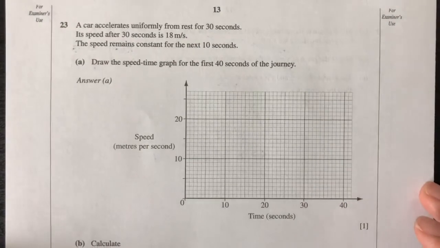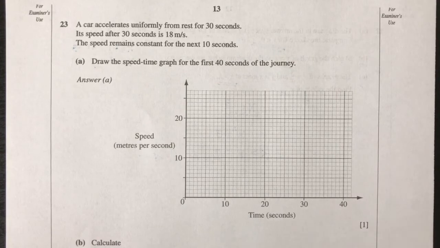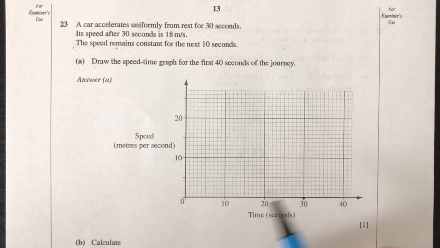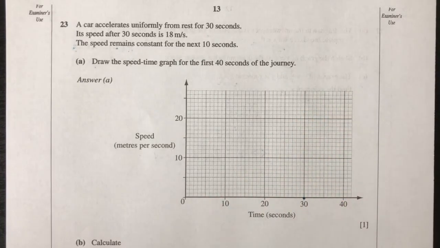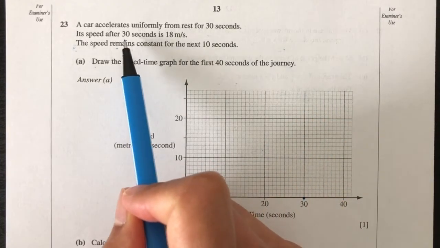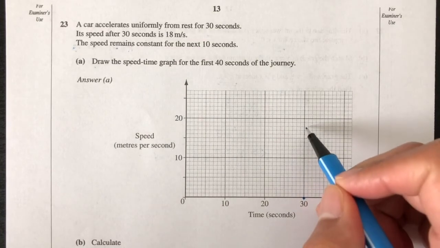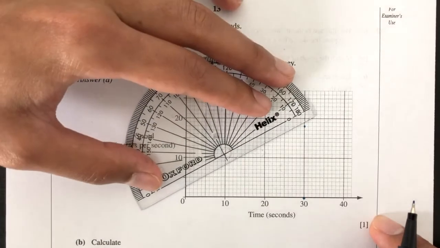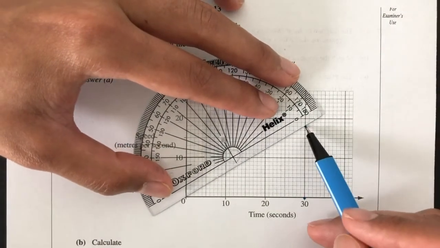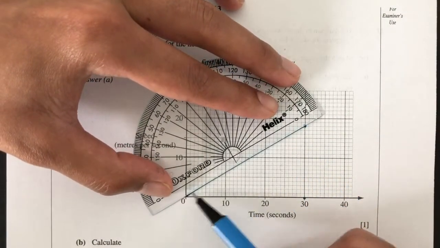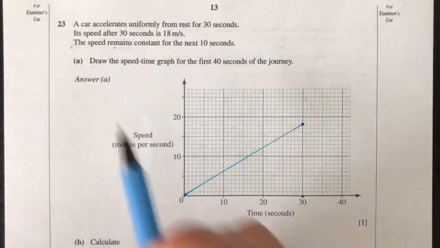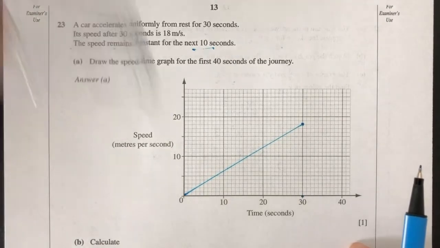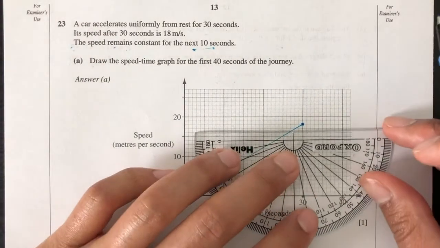Okay, question number 23. A car accelerates uniformly from rest for 30 seconds. Its speed after 30 seconds is 18. So 18 will be about this point. When you say uniformly, we have to join it by a straight line. That's the first part. And then the speed remains constant for the next 10 seconds. So it is a horizontal straight line for the next 10 seconds.